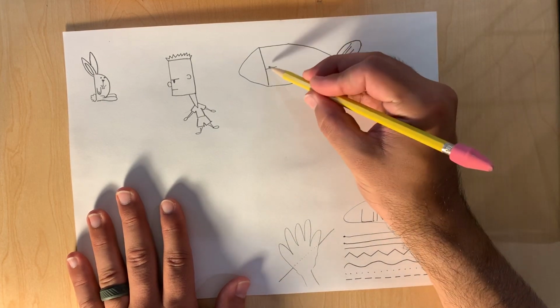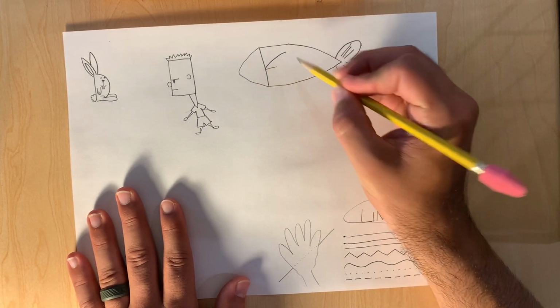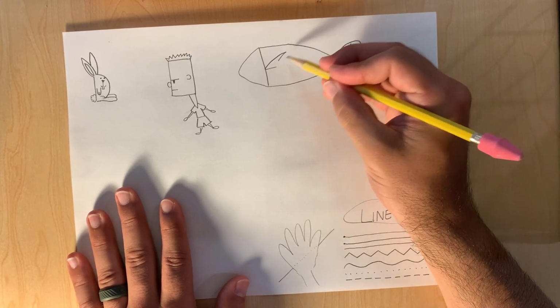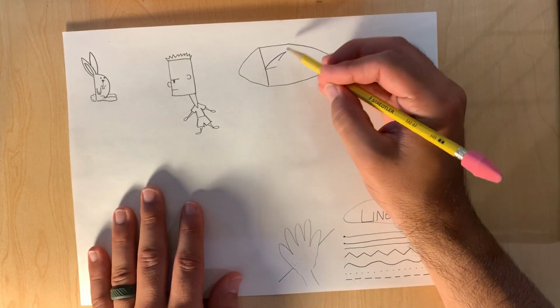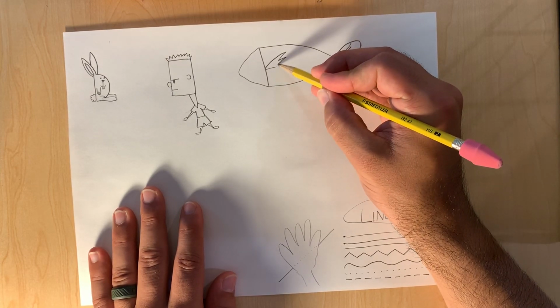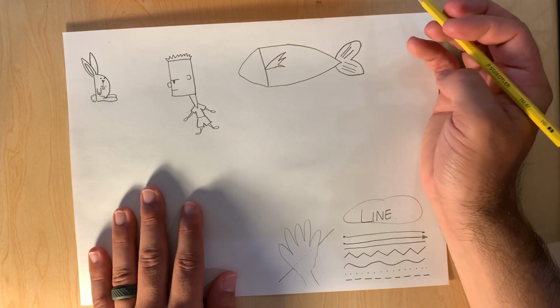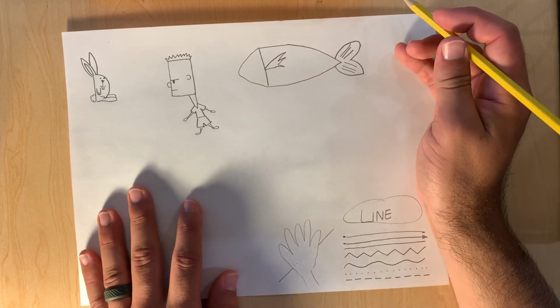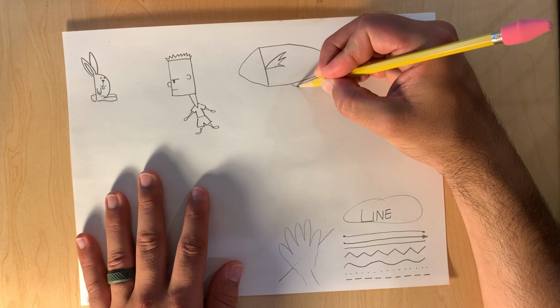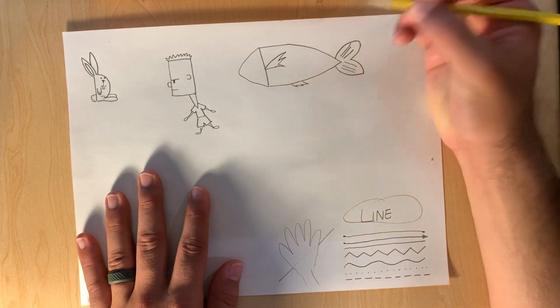Okay, what you're gonna do here is you're gonna go curve up, curve down. It's gonna be like a little V or hook. I'm gonna do another one and another one. That's gonna be your fish's fin. Okay, I'm gonna do another one down here on the bottom. 1, 2, 3 zigzag lines.